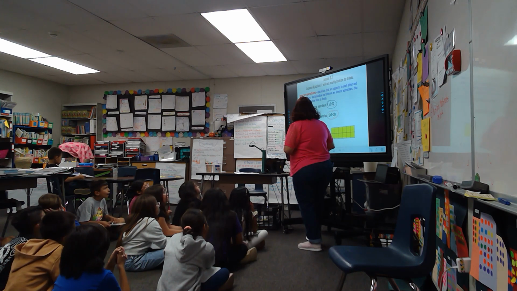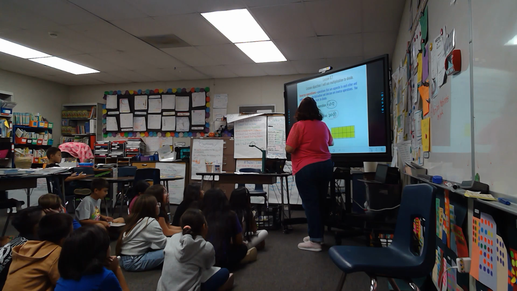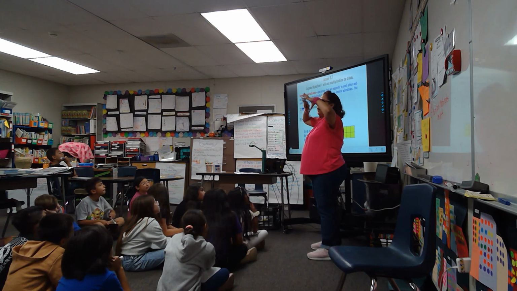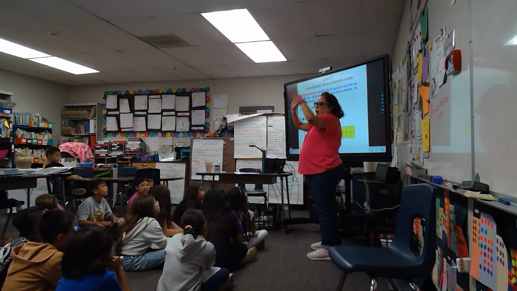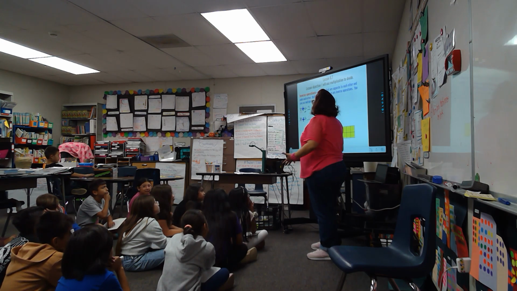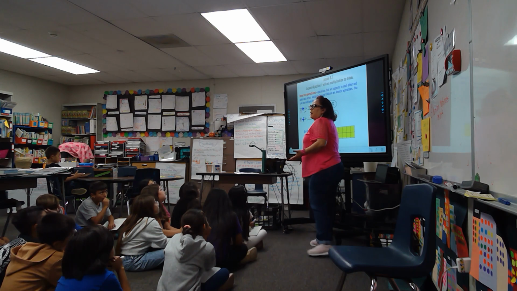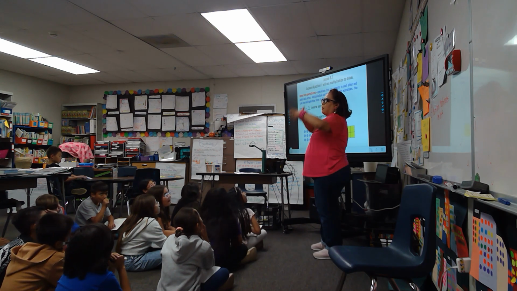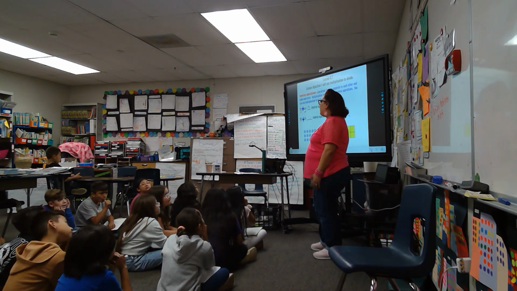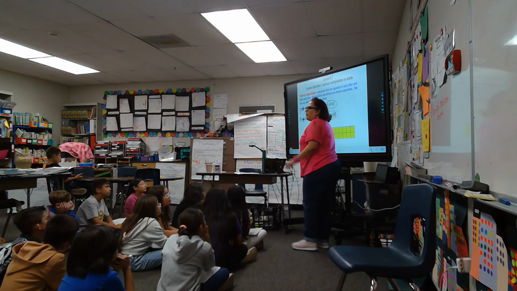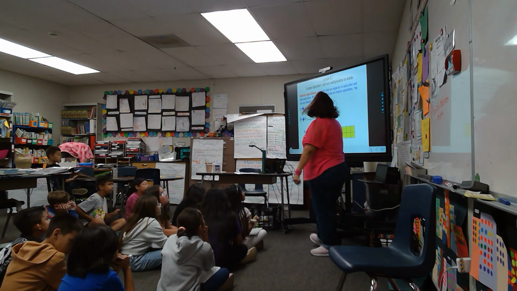So remember, the 30, when we're thinking division, is like we learned the last time: the 30 is all of the counters that I have in total that I'm going to be dividing. This number here, the divisor, is the number of groups that I make. And then our quotient is the amount of counters that are in each group.